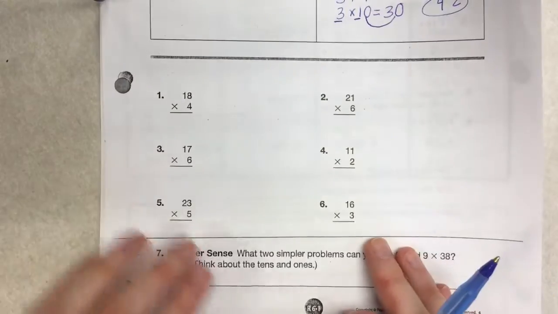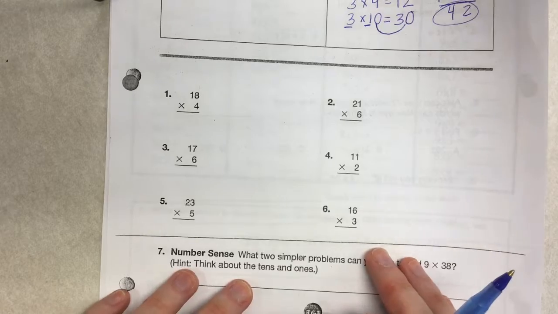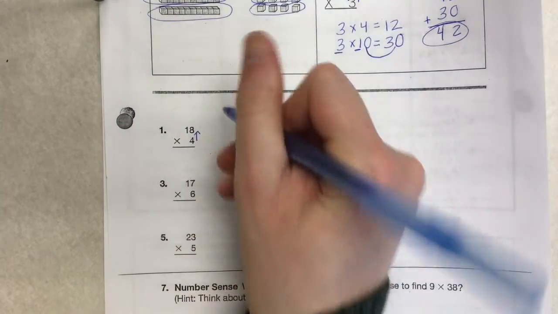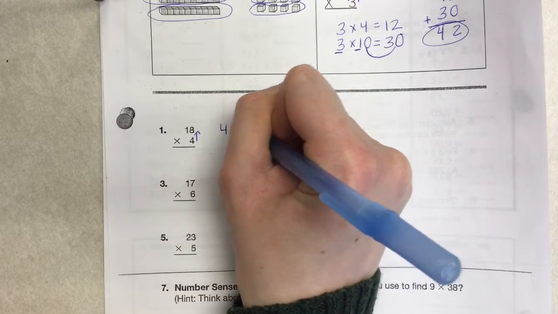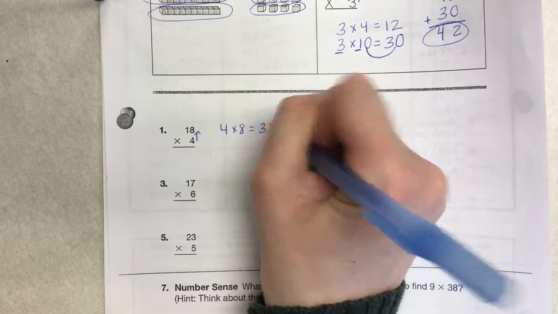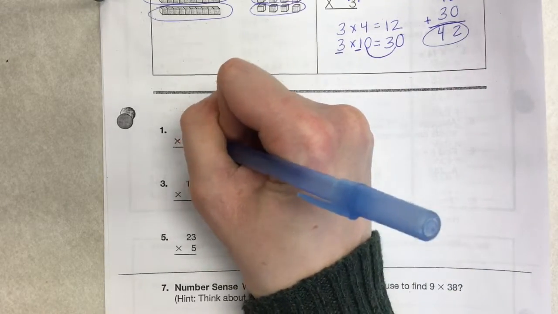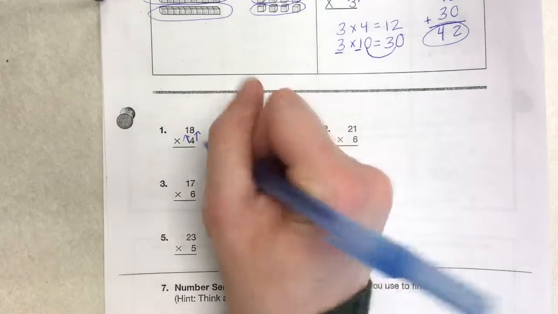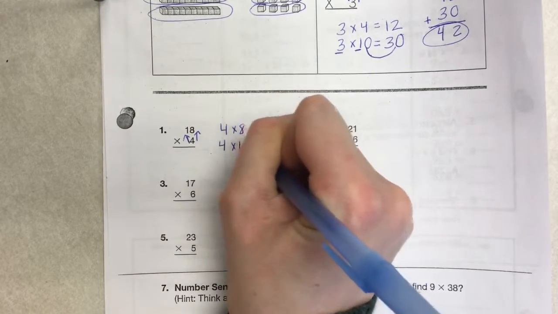All right, let's try it with some down here without the blocks. So the first thing that I need to do is 4 times 8. I'm going to write 4 times 8. Door times gate equals dirty U, 32. Then I need to do the next part, 4 times 1. But remember, that's not really a 1. We need to write the value. So 4 times 10.